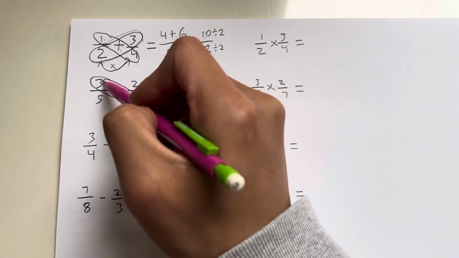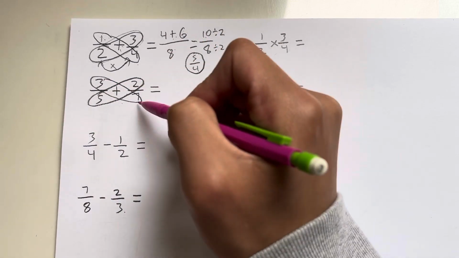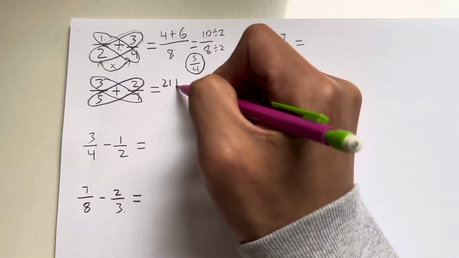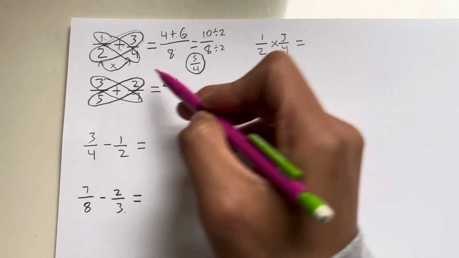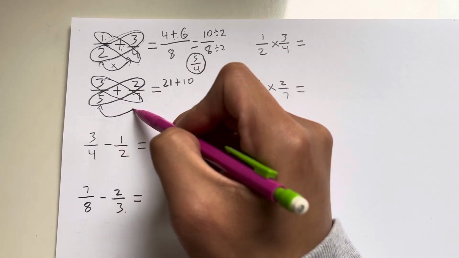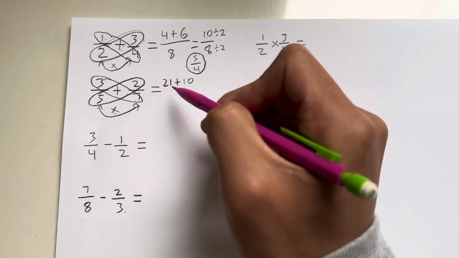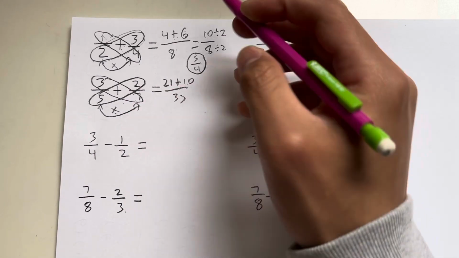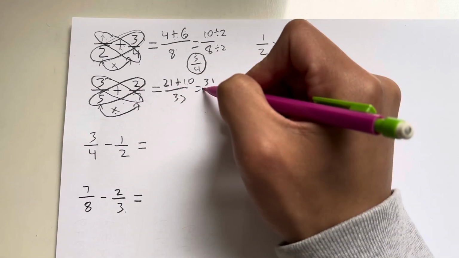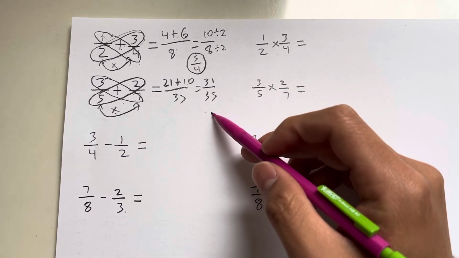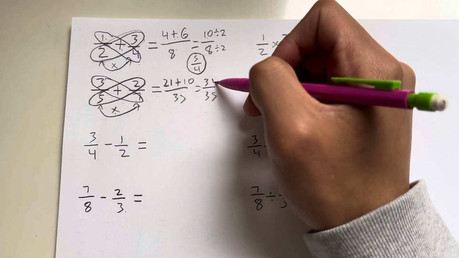We're going to draw our butterfly wings just like that. 3 times 7 is going to give me 21. And we're doing addition, and then 5 times 2, which will give me 10. And for our denominator, same idea. We multiply 5 times 7, which will give me 35. 21 plus 10 will give me 31. And that's all over 35. And is this simplifiable? No, because 31 is a prime number.